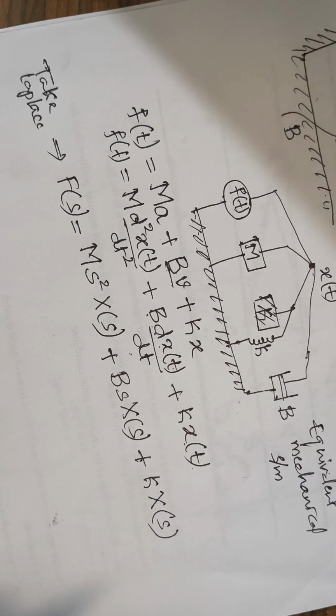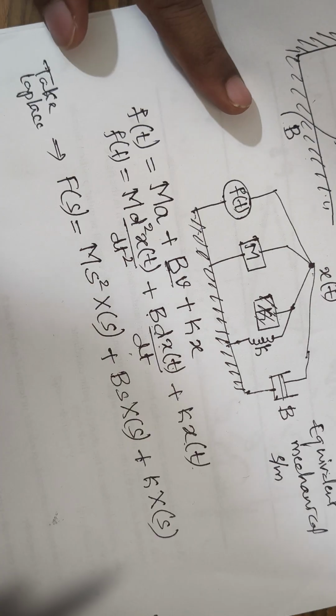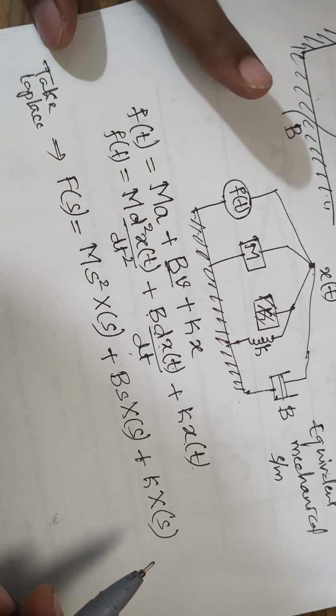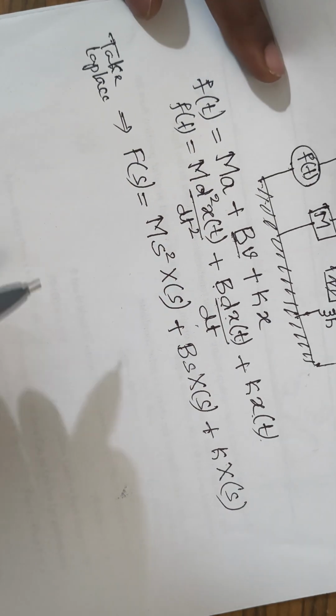Now next you need to draw the electrical analogous circuit based on the force voltage method. So we need to write all the analogous elements with respect to the force voltage method first.